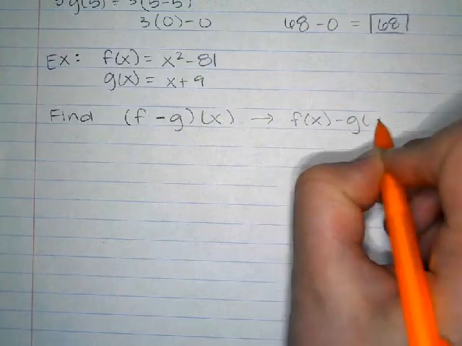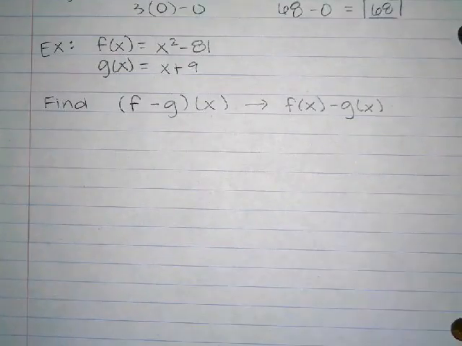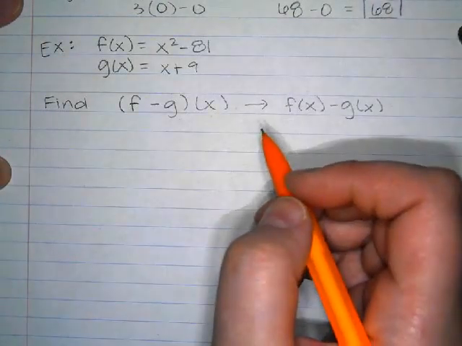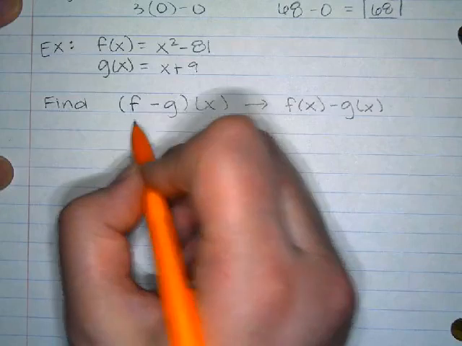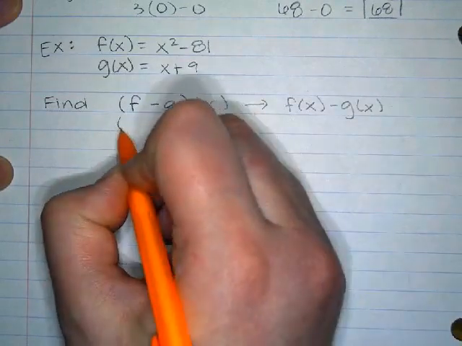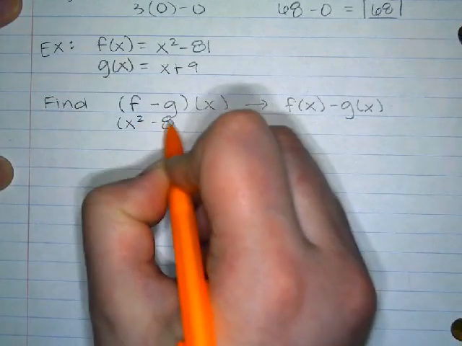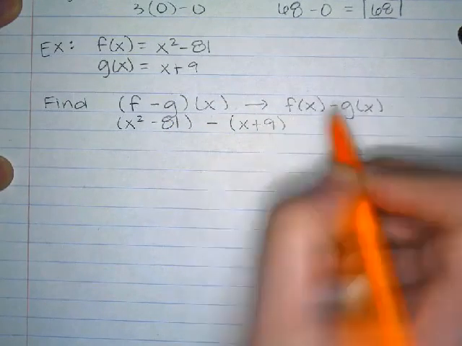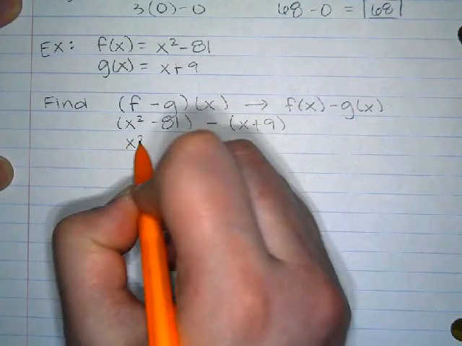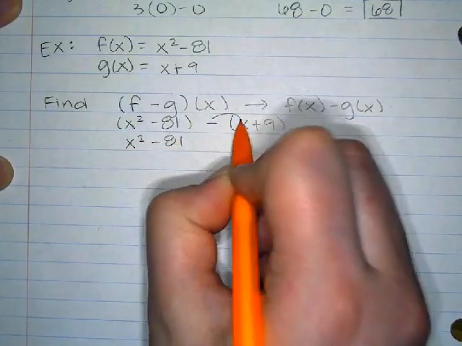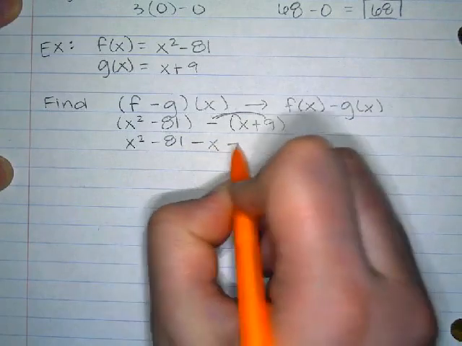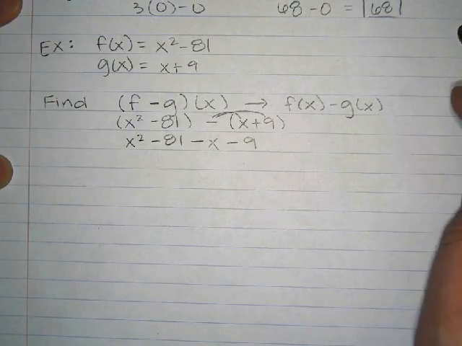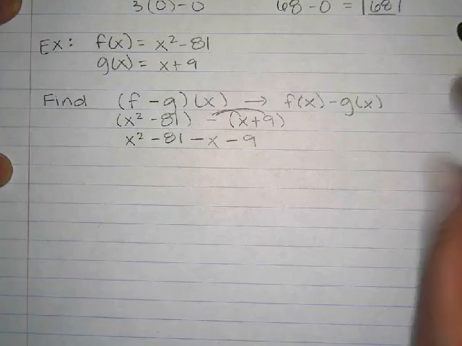All right, so what should I be writing? So x squared minus 81. Okay. So Carly was already telling me what I'm going to have when I distribute the negative. So minus x minus 9. And so when I combine like terms, what do I get? Minus 90. Okay.